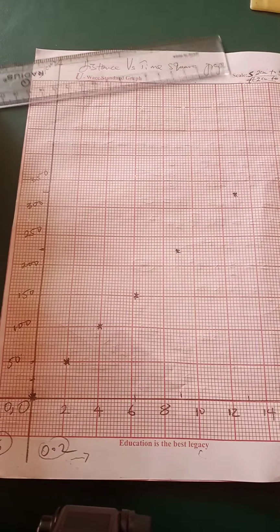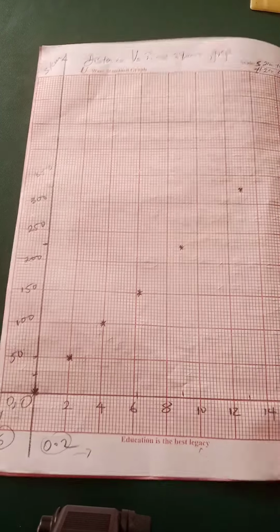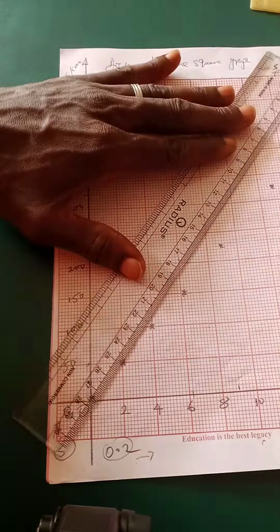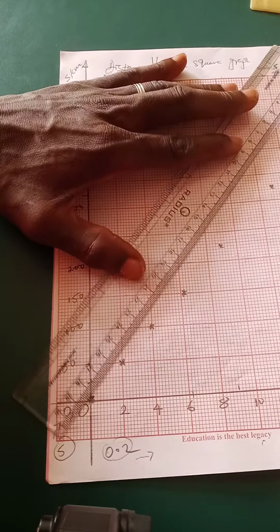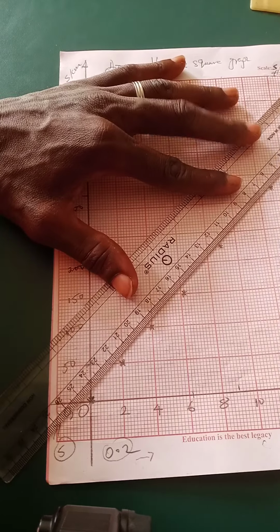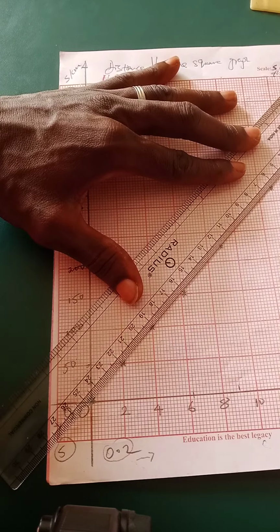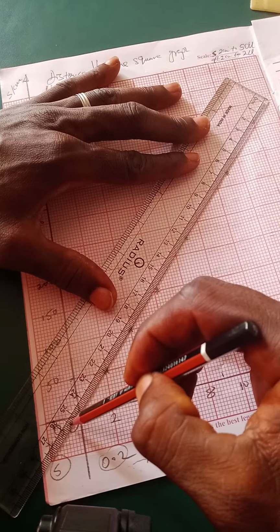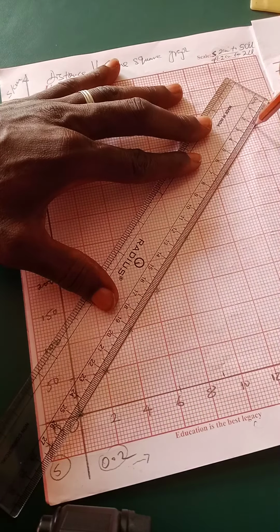This is it. So we are done with this. Now we draw the line of best fit. The line will pass through this point. Watch what I'm doing. So I'm done now. You see that? So the line will pass through this. Draw it once, not twice.